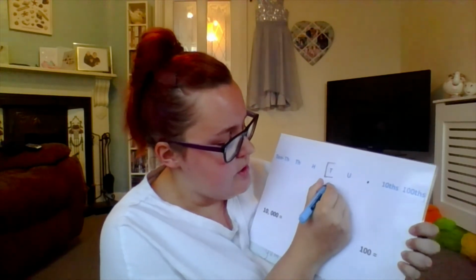So let's do 34.36. So again, I'm doing it to the nearest whole number, so I'm in my units column. So I found my place. I'm going to look next door, which is a 3. 4 or less, I'm going to let it rest.